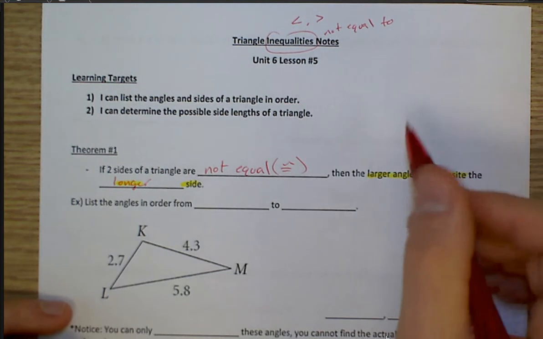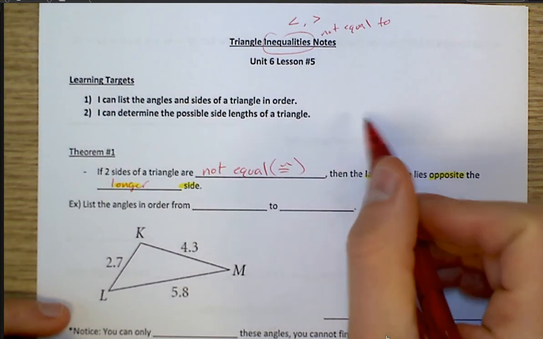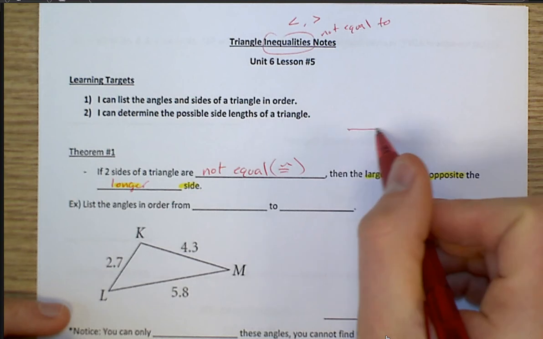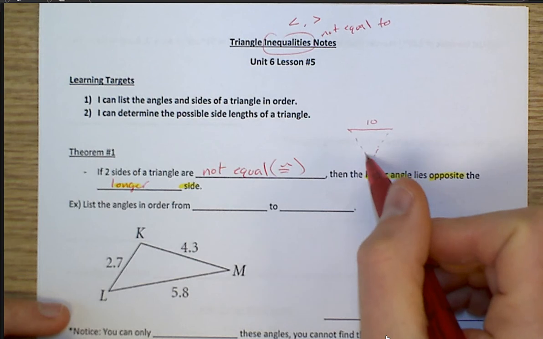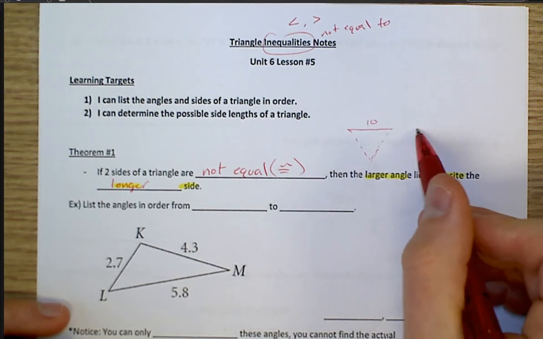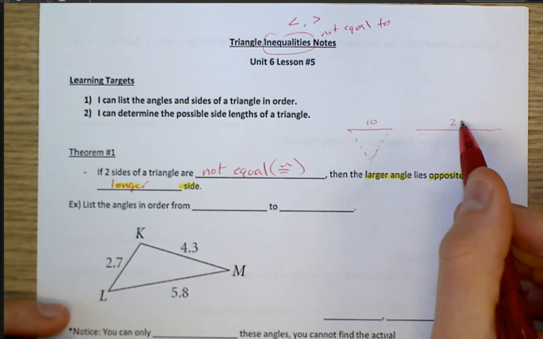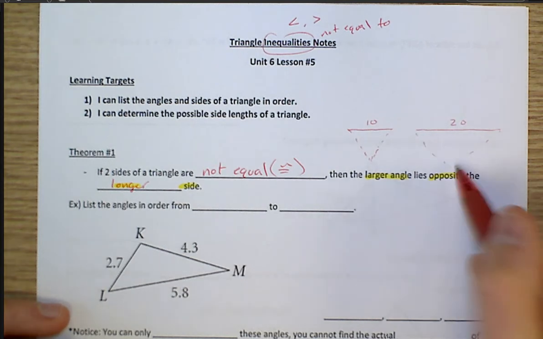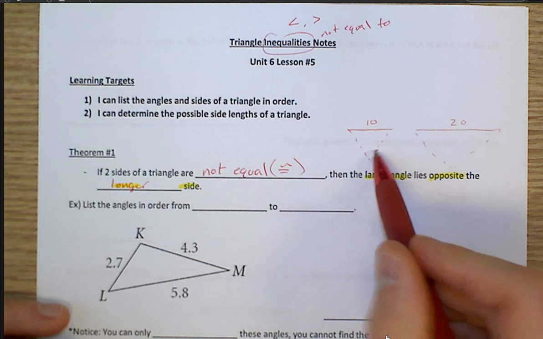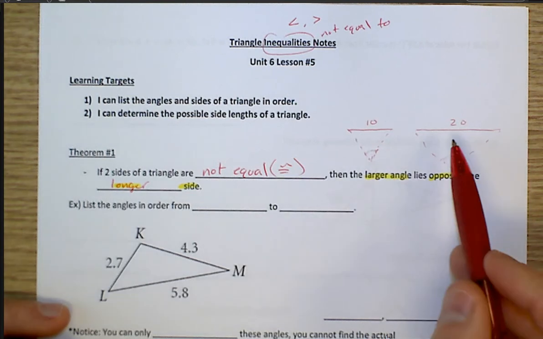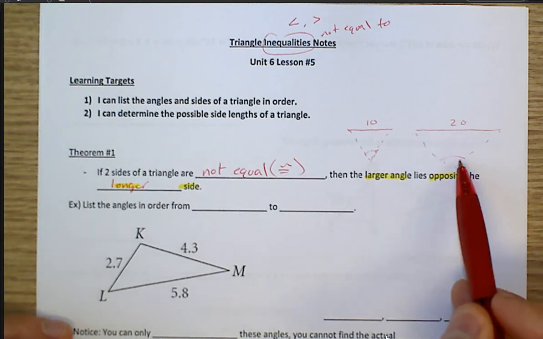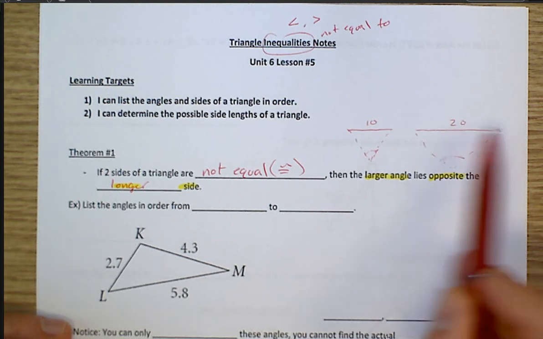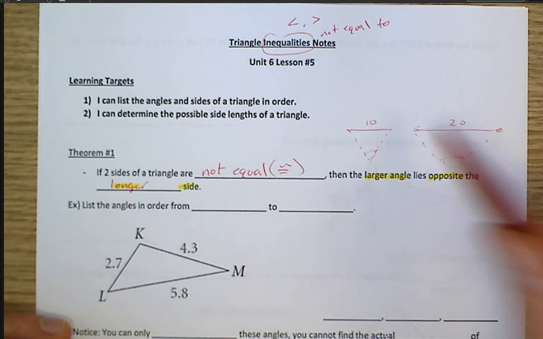If I had 10 for a side, okay? I'm going to make a little triangle here, hopefully. If that was 10, and then I have a side that's double that, which is 20, don't you think this angle here would be smaller than this angle here? Because to make this side 20, that's going to open up the angle. The angle's got to be larger to reach out to the corners to make 20. Where 10 is a little bit shrunk.